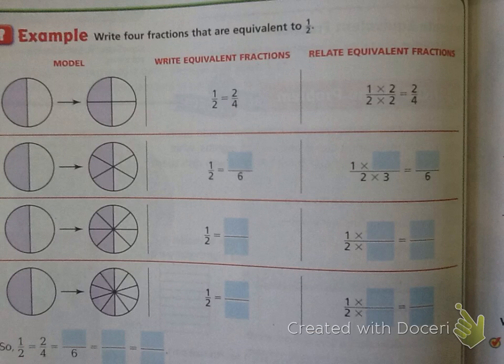All right, we're going to do some problem solving. This is coming right out of our big book. We have fraction models over to the left in the column that says model. And on the first one, we have 1/2 changes to 2/4.